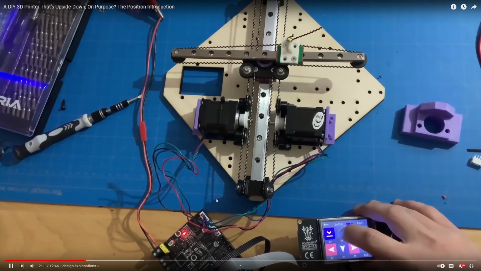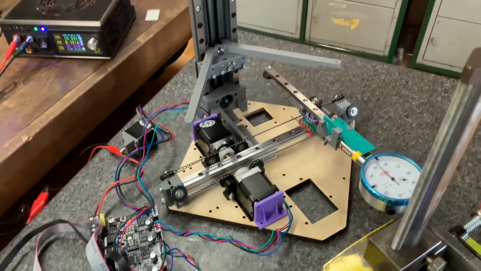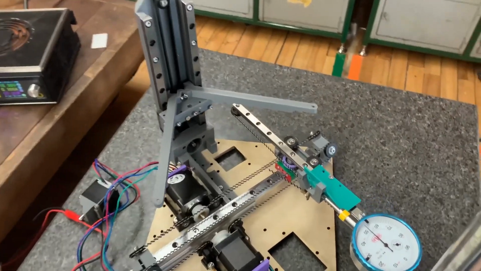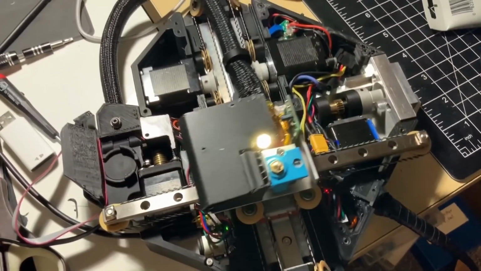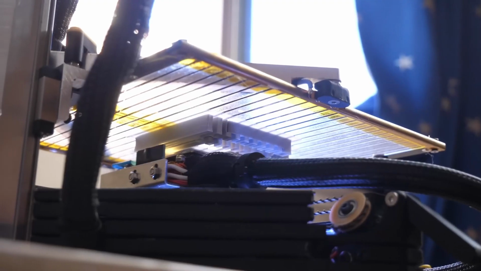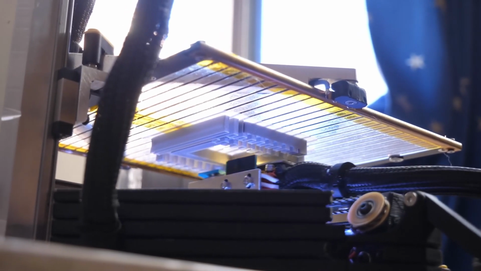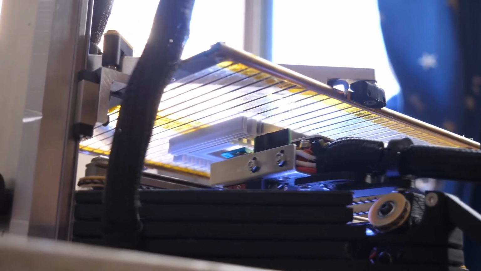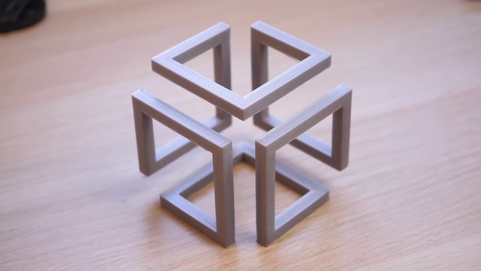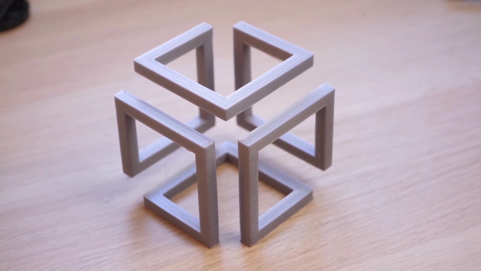This video is the first one in a multi-part series, in which I will be going over a step-by-step process of making this printer. For this first video, I will be showing the capabilities of this printer, as well as showing some beautiful prints that this printer has produced.